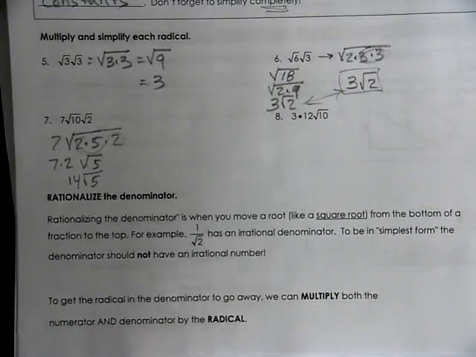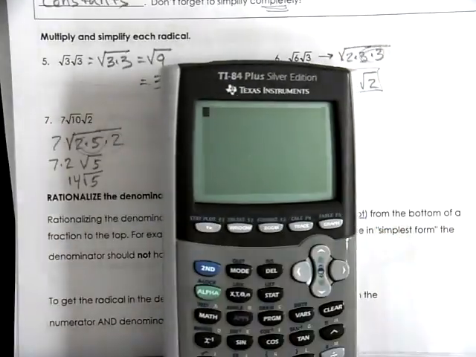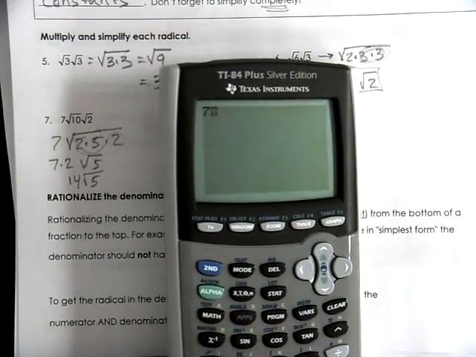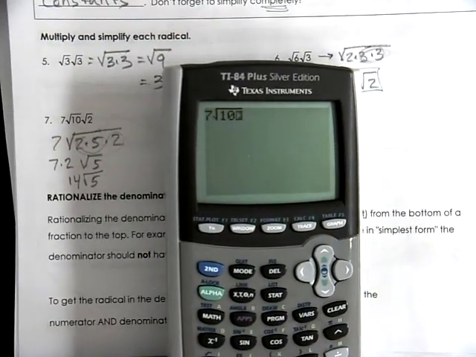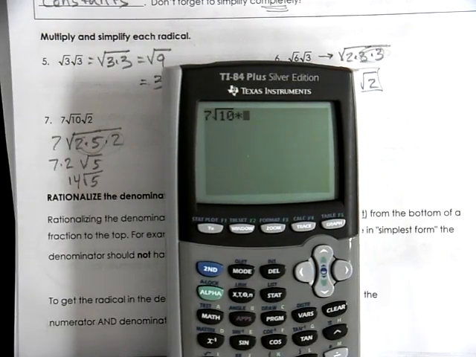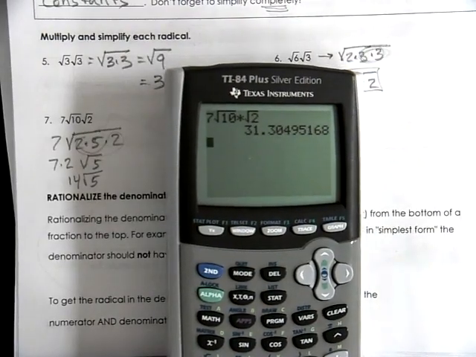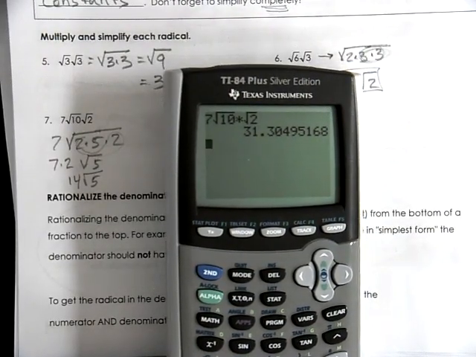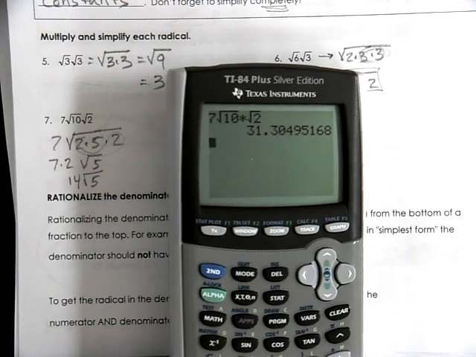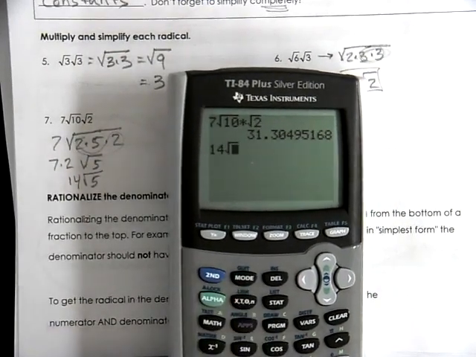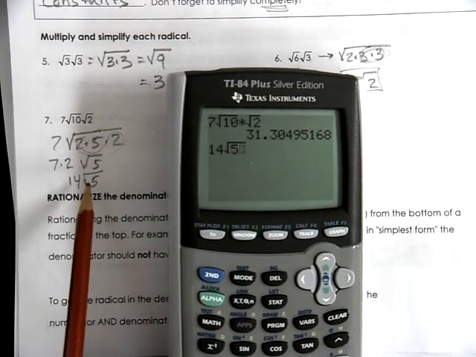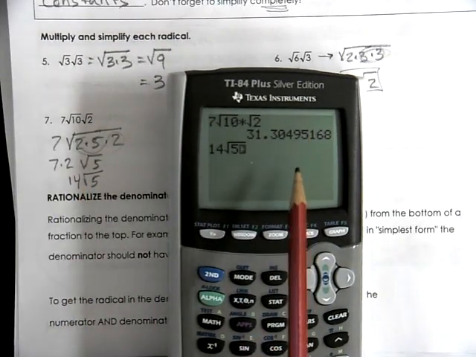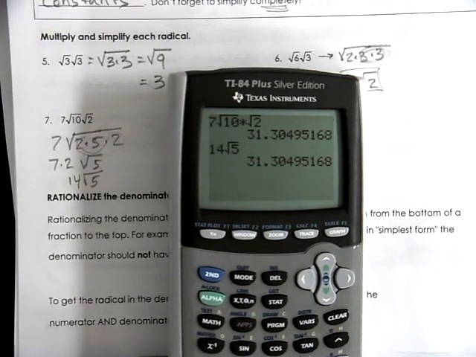Now we can take a calculator and we can check our work. You could say 7 square root 10 times square root 2, and you could get some crazy decimal for it. Never write the decimal. That's not going to be the right answer. 14 times the square root of 5, because that's what we simplified it to, should be the exact same decimal. So that's a way for you to check your work to be sure things are working out.